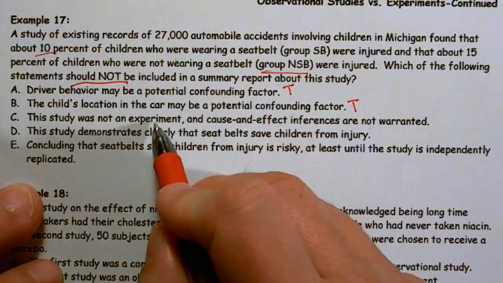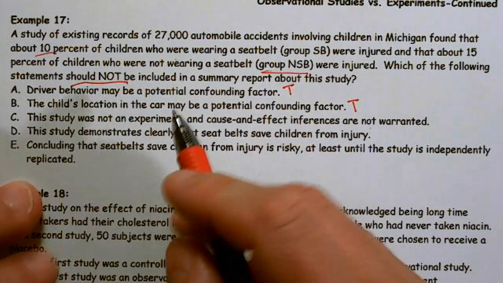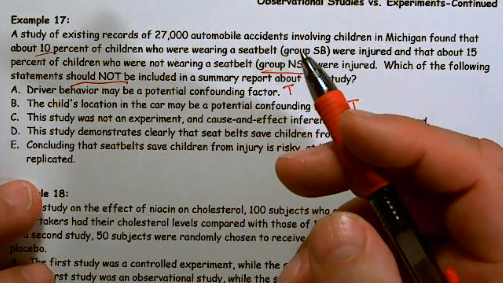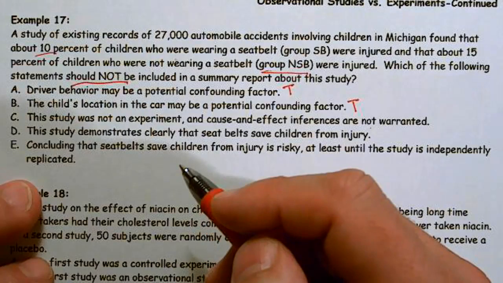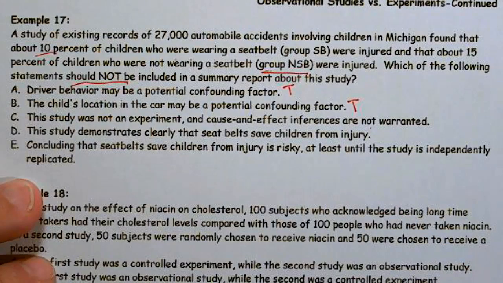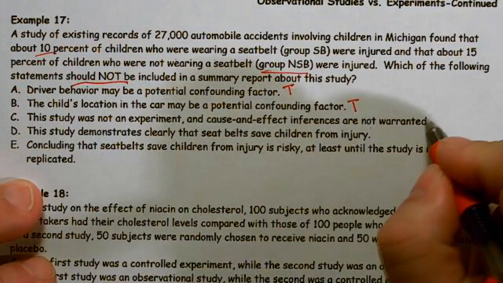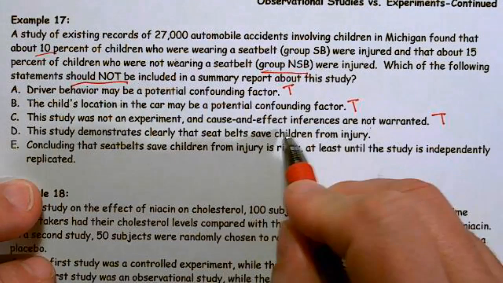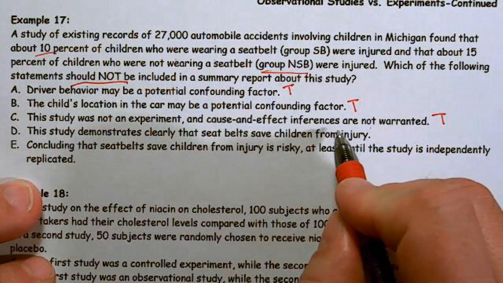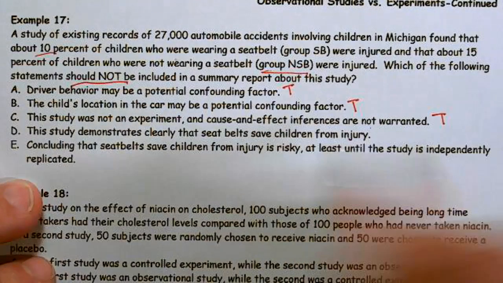Well, what did they say? Were they randomly assigned? Well, we really don't know, but can I randomly assign someone to wear a seatbelt versus someone not to wear a seatbelt? That would be unethical. So we can pretty well assume this is not an experiment. So cause and effect inferences are not warranted because it wasn't an experiment.